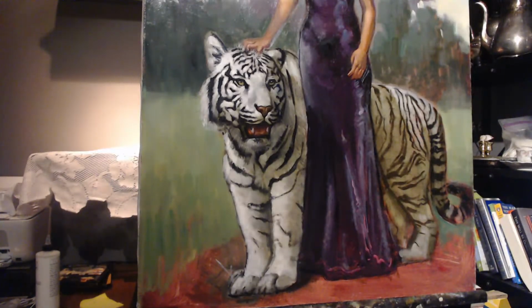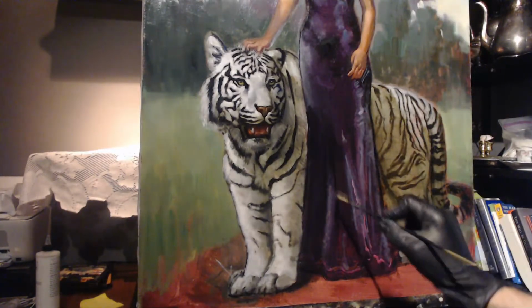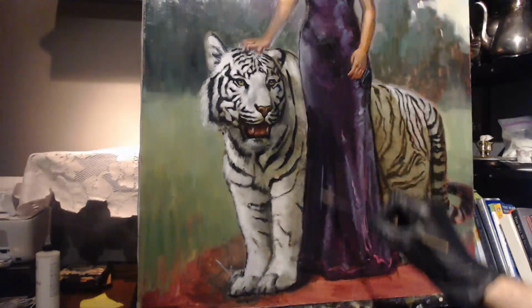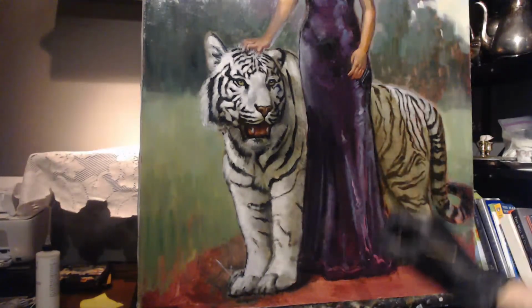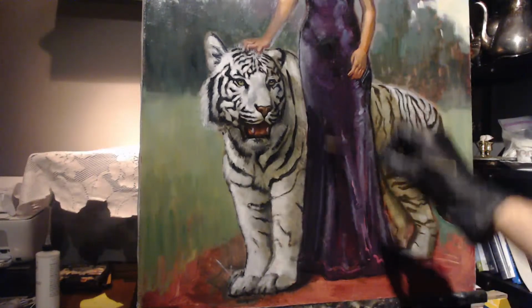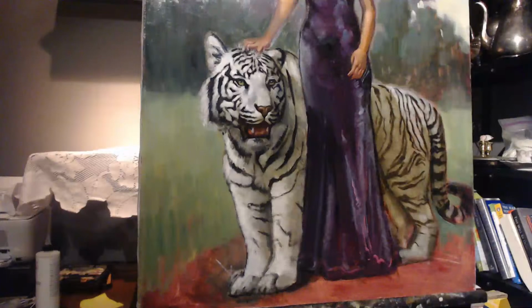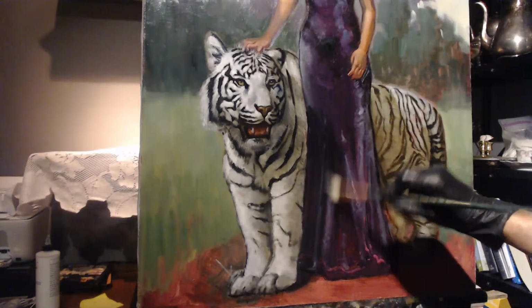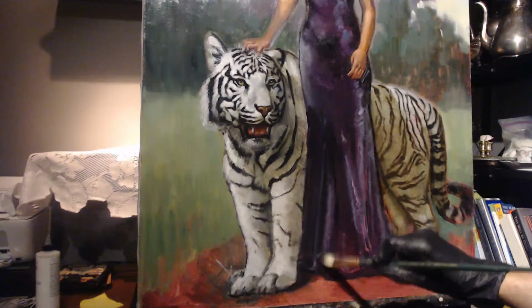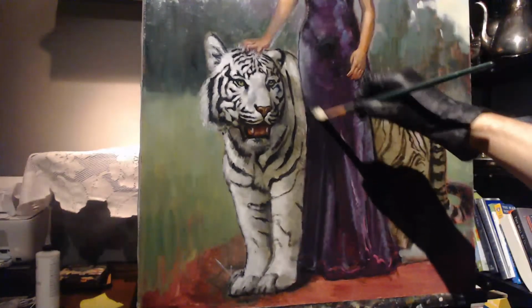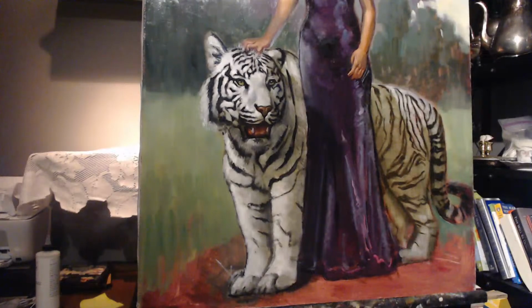So that was good. And now, what if a little bit of reflection from the leg got into the dress right here? Now a little reflected light. And we'll just kill this edge. So now Kitty is blocking light onto the dress, and they interact a little bit better.